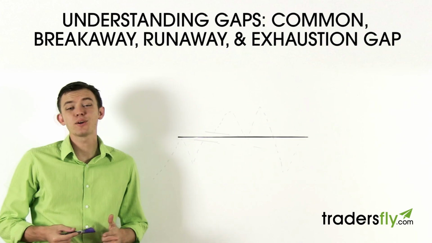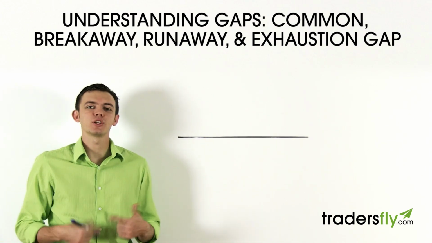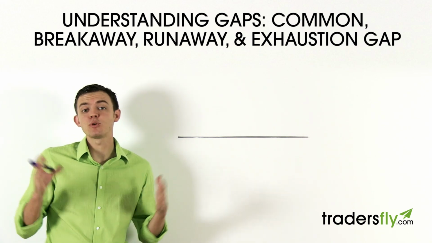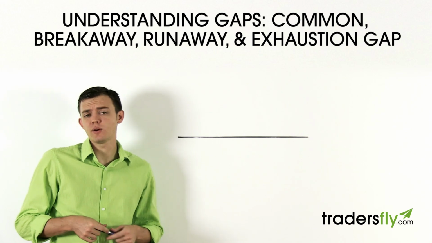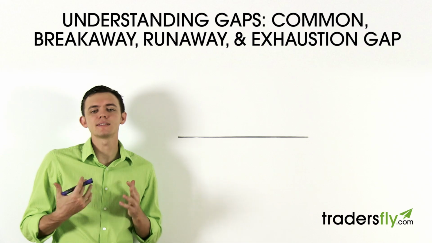So breakaway gaps are a little bit more meaningful. They're a lot more exciting, and there's something that you can trade off of there, because it takes time to develop breakaway gaps, and they can happen right in the middle of the trading day. So they don't have to happen over the next day or from day to day. It can happen at any time.